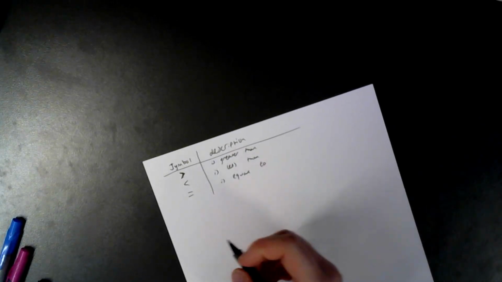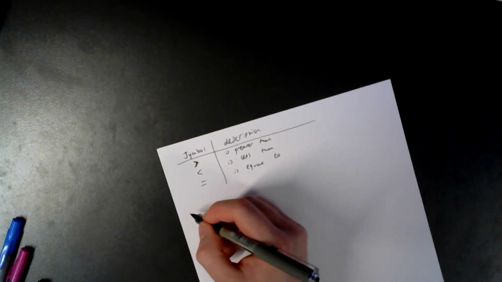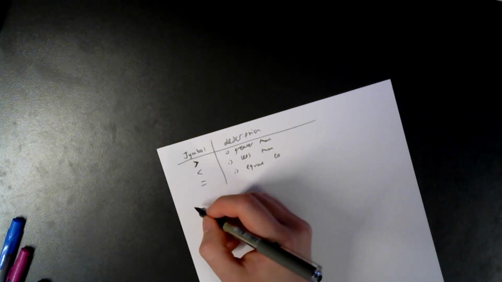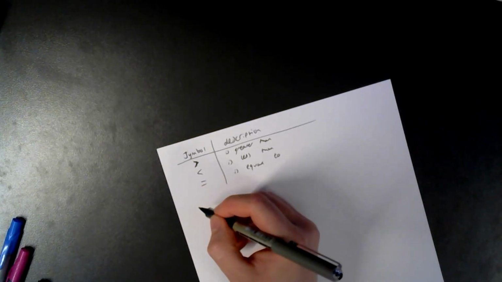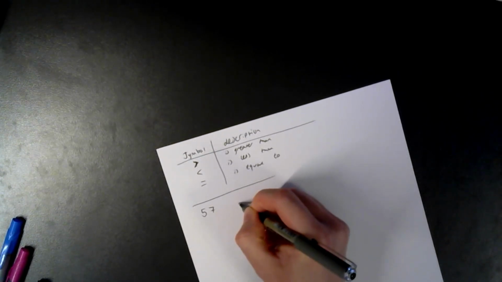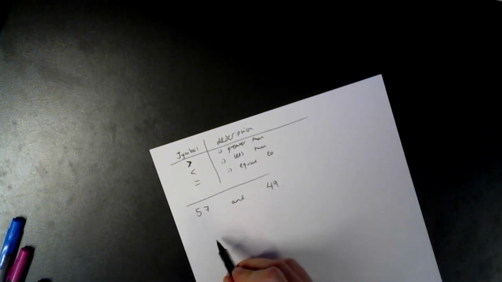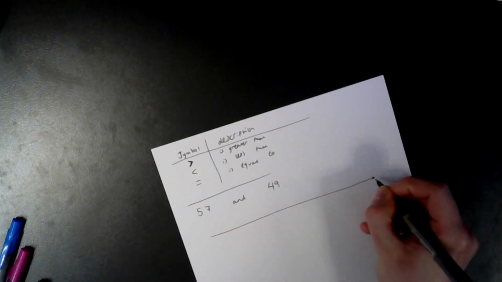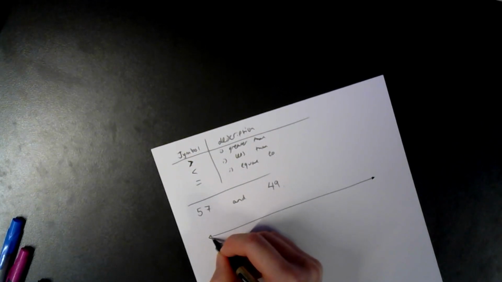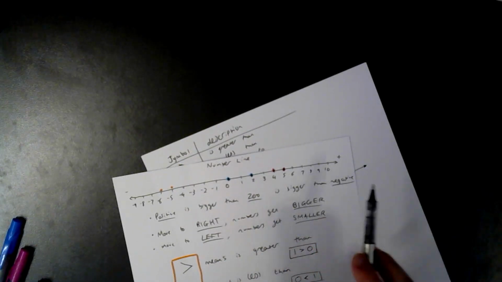So now what I want to do is show you a bit of a more tricky example, which is to compare some bigger numbers. So what about if we wanted to compare 57 and 49? Well, we do the exact same thing for starters, which is to draw a number line. But these numbers are a bit bigger. If you remember our number line that we had earlier, it only went up to -9 and 10.